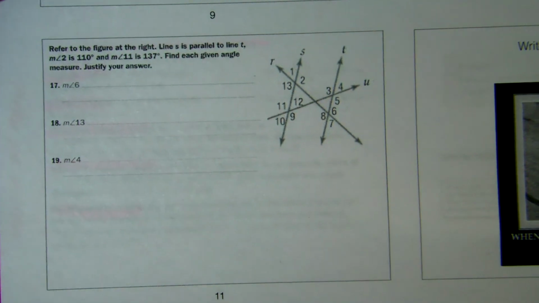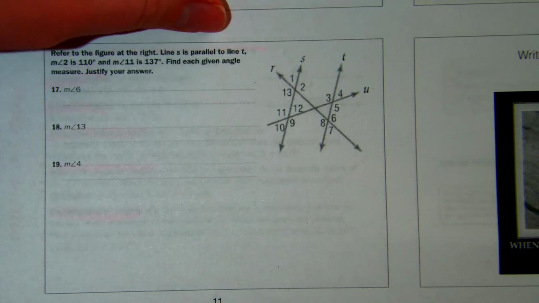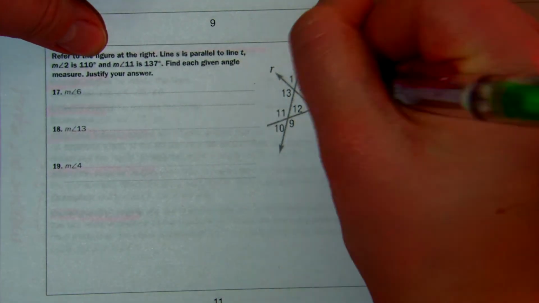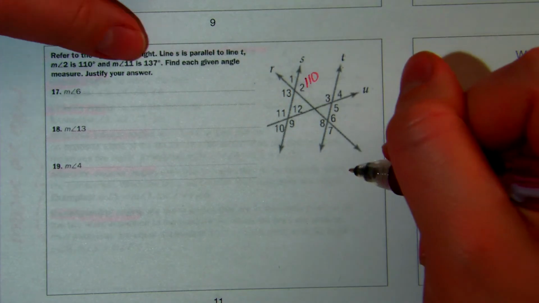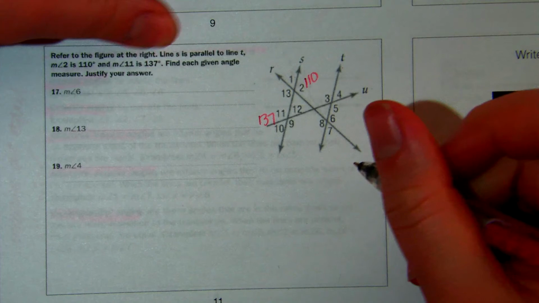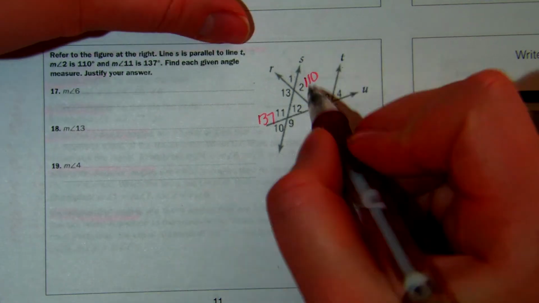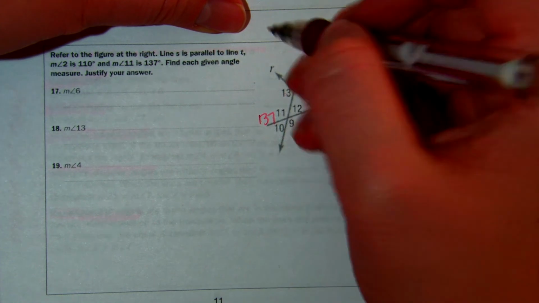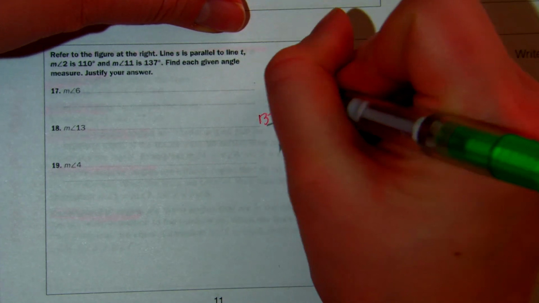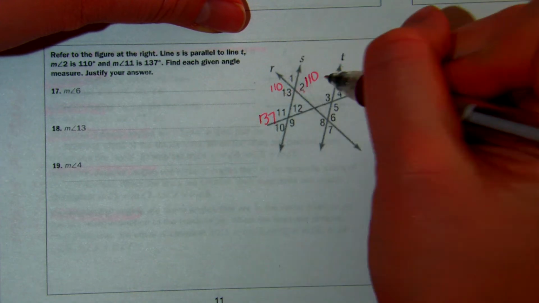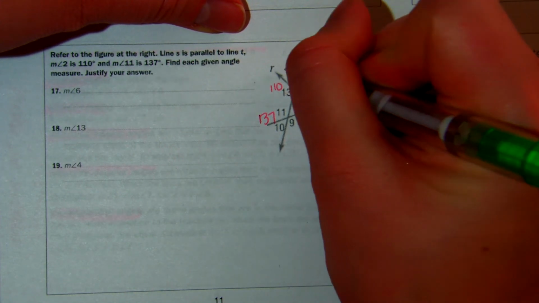Refer to the figure at the right. Line S is parallel to line T, okay. Measure of angle 2 is 110. Angle 11 is 137. Find each given angle. So like we did before. So 110, these two are vertical. So I know that this is also 110. I know that these two have to add up to 180. So this makes this one 70 degrees.